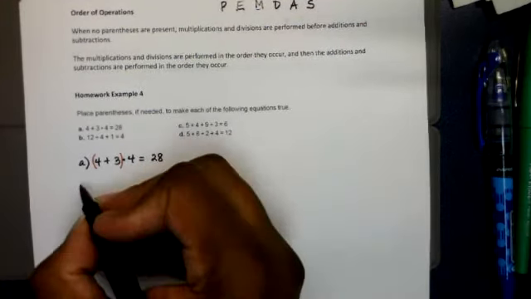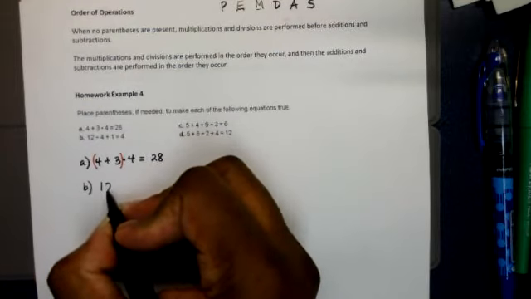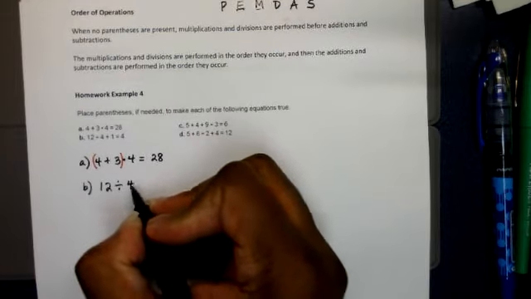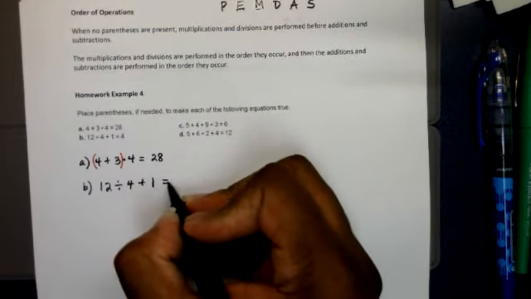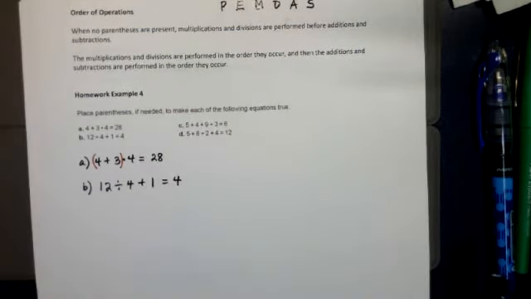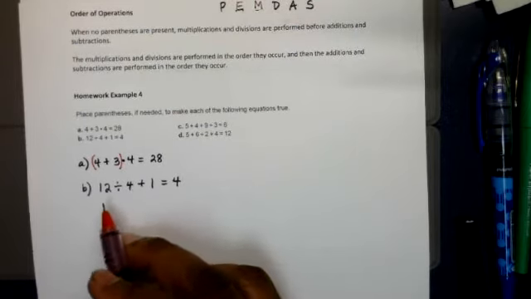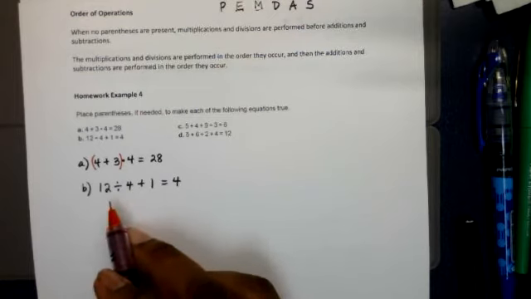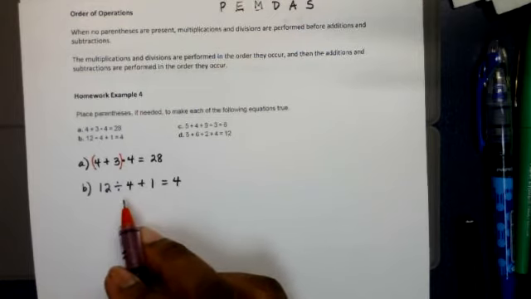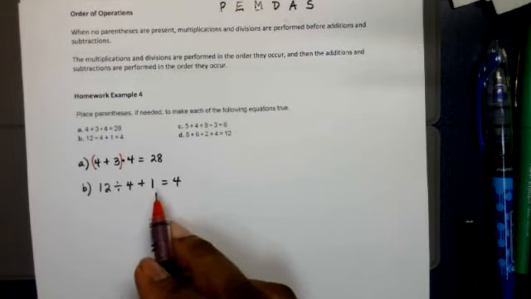Now in part B, we have 12 divided by 4 plus 1, and I want that to be equal to 4. Well, let's think about this. Since I'm required to do multiplication and division in order from left to right, I'll have 12 divided by 4, that's 3, and 3 plus 1 gives me 4.